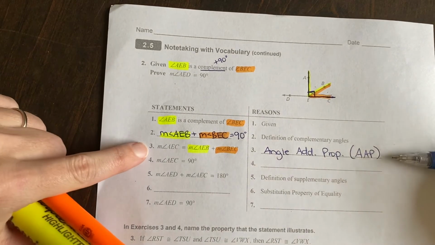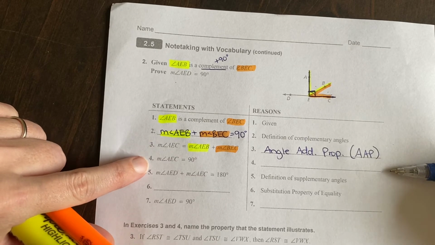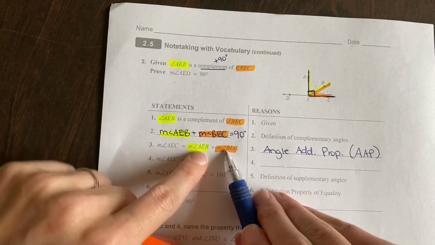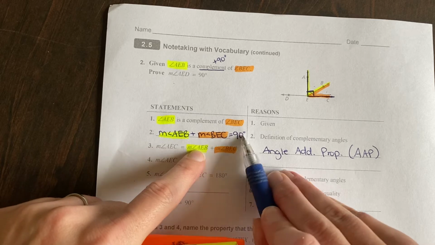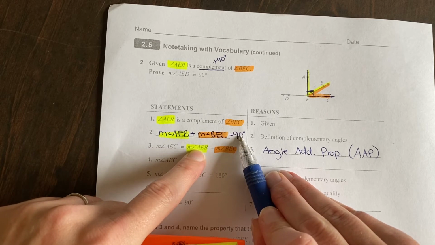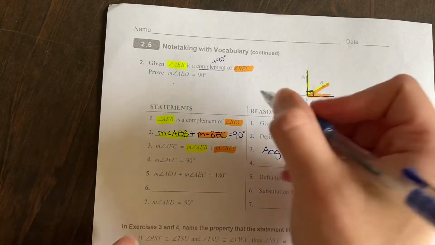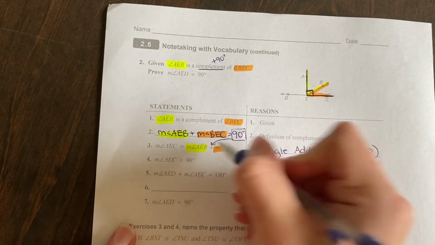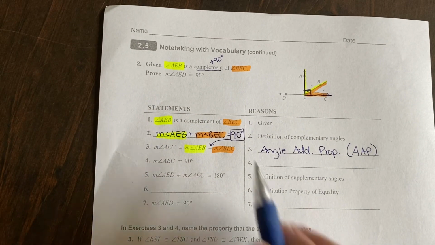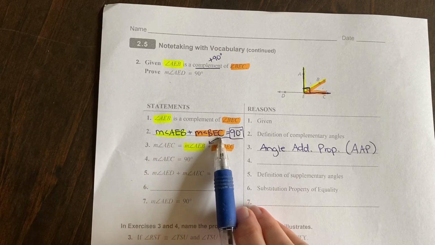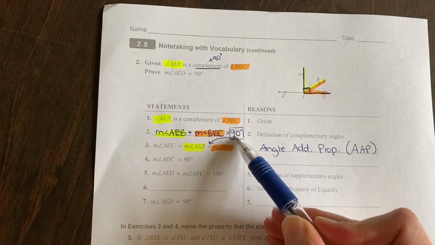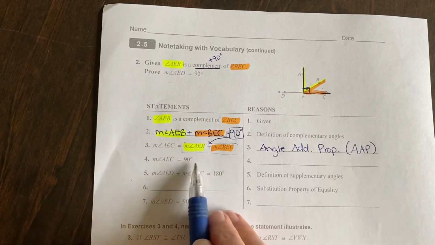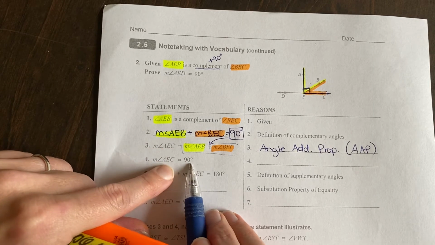From statement 3, we're concluding in statement 4 that the measure of angle AEC is 90. How did we know that? We know that the yellow and the orange angle added together equal 90. So it's like we're taking the measure of angle AEB plus the measure of angle BEC, which we know is 90, and substituting that 90 degrees in to conclude that AEC must be 90 degrees.